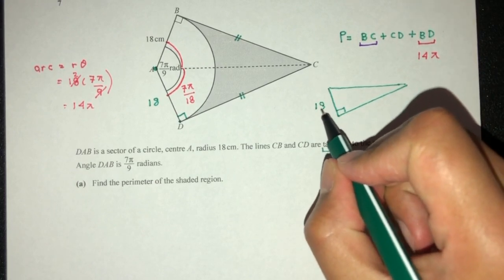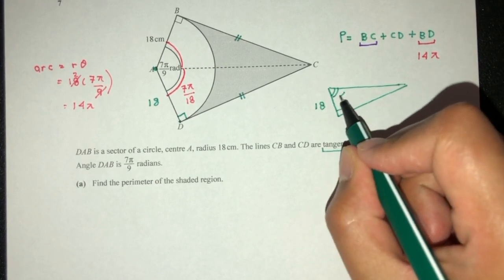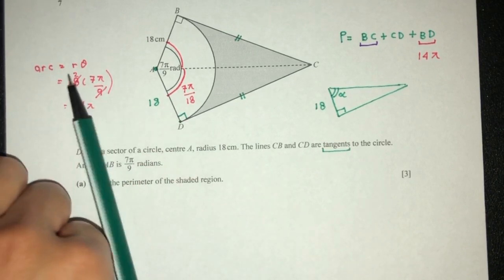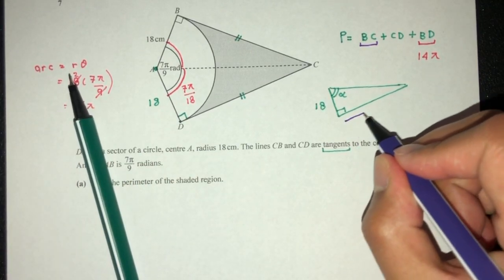This is 18, and we know this angle. Let's call this theta for now. And we're trying to find this length. So how would you find this length?